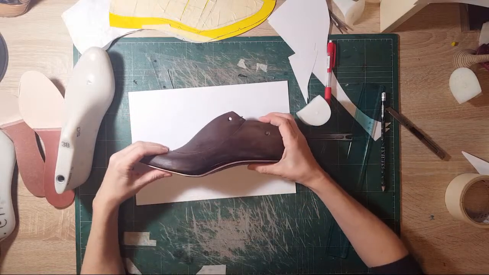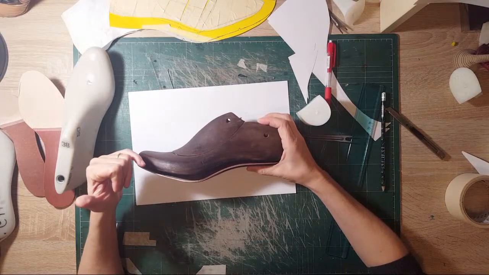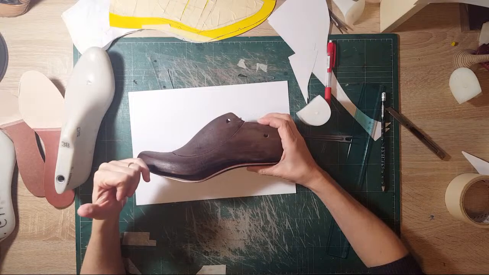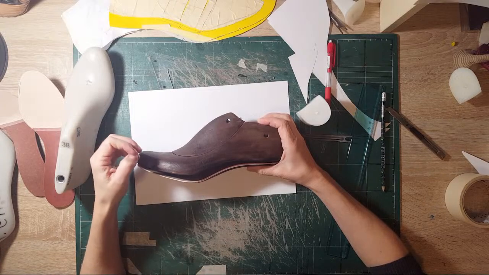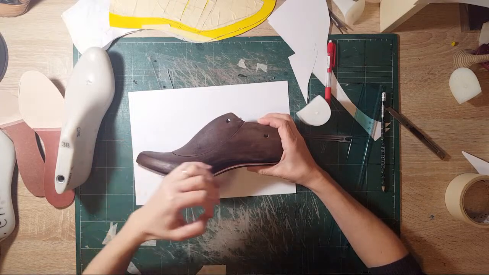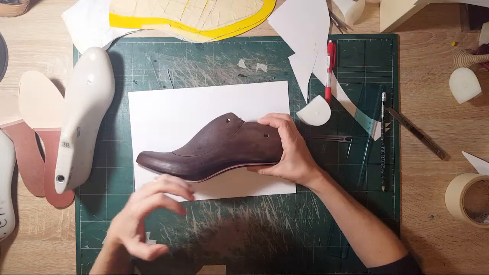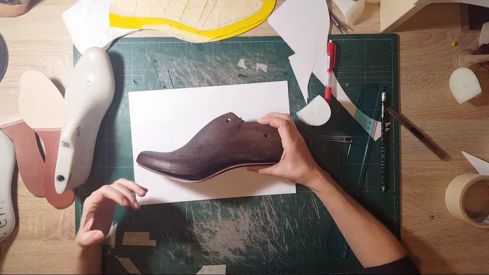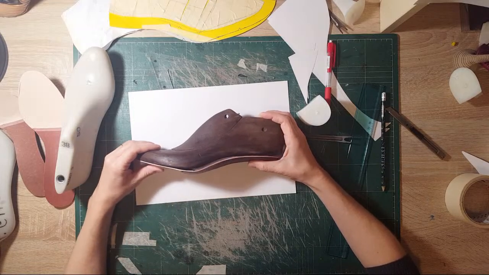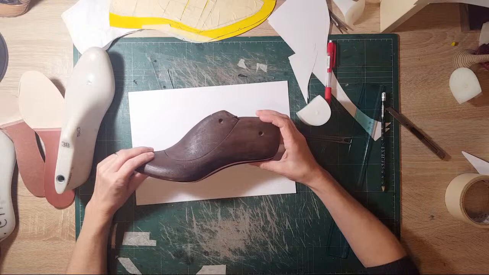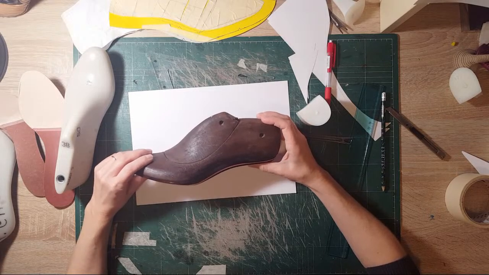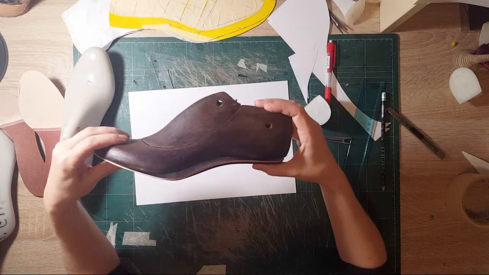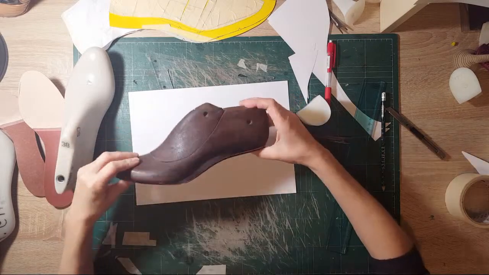So this is one of the most common traps that beginners can fall into, where they want to buy ready-made insoles. Even if the insole has the same heel height as the shoe last that this beginner works with, it will have this kind of problem. Okay, the gap between the insole and the shoe last, you see.